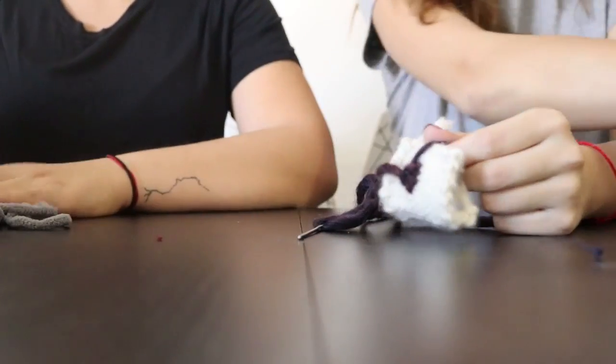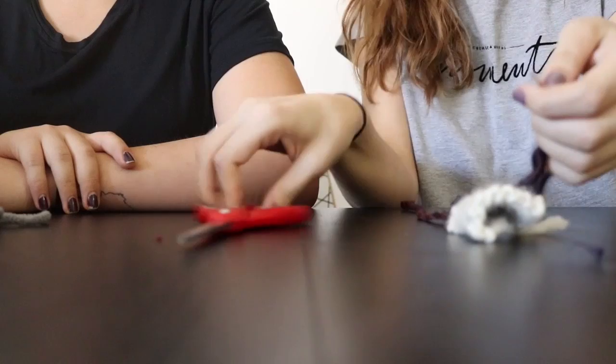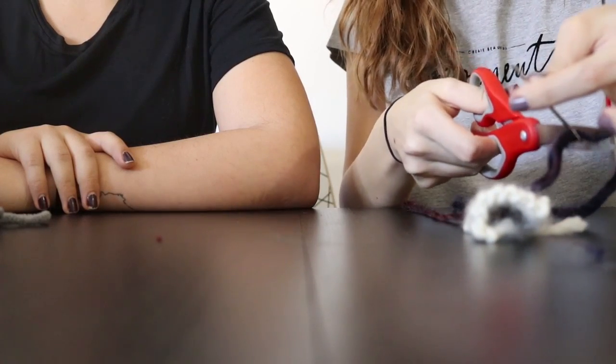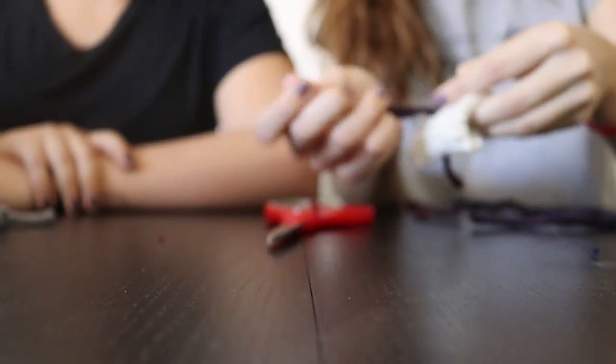And when you're done, you're just going to cut the both ends, or even smaller. And then you're going to weave it back into the work so it stays in. And then now you can cut it really close.